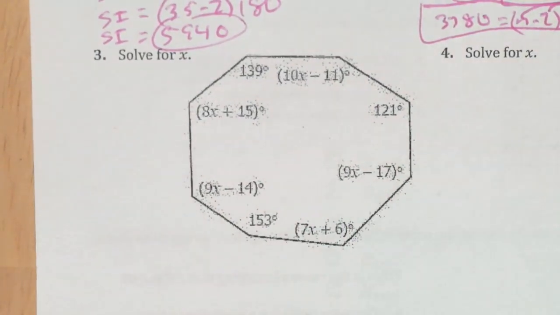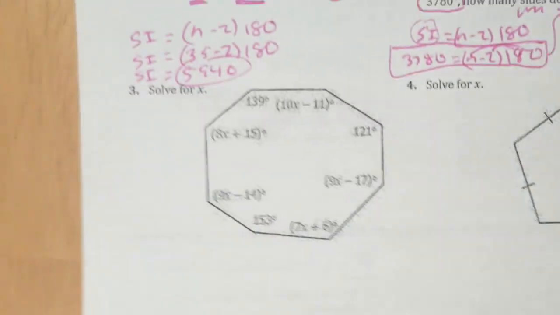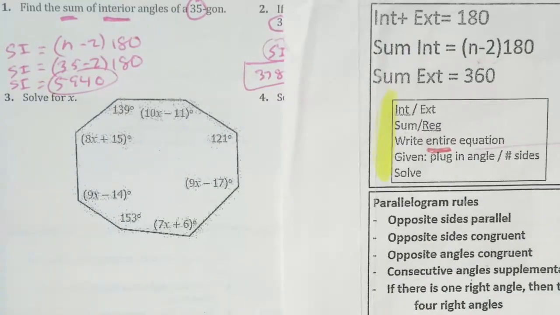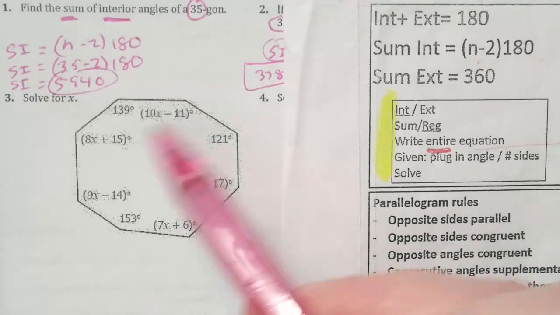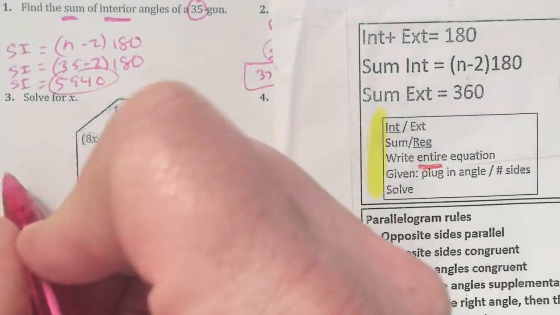Same steps as before, so follow your same steps. Are these interior angles or exterior? They're inside, so that is interior.